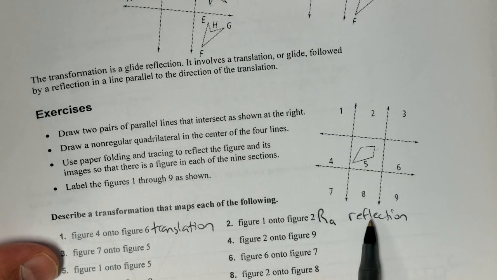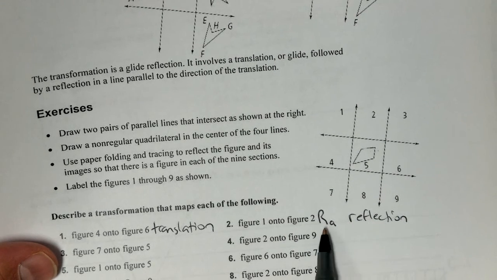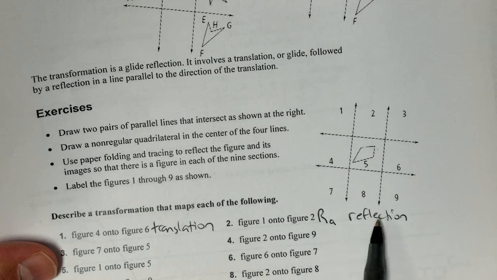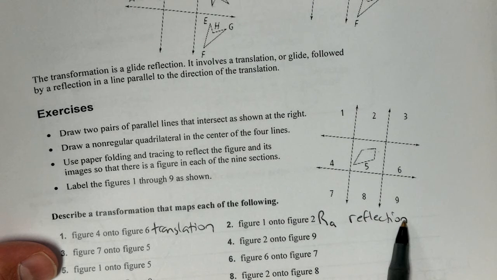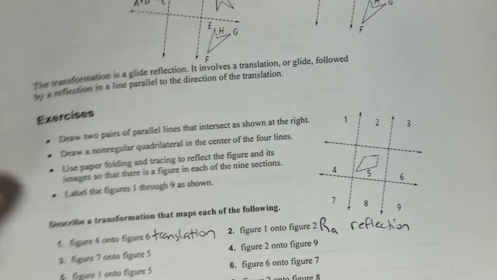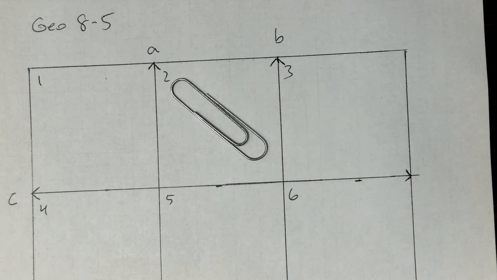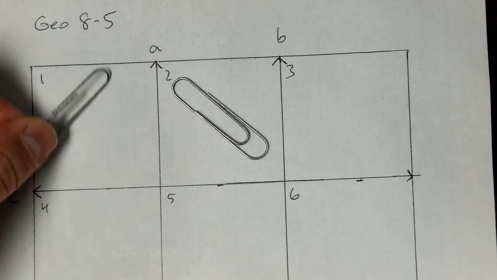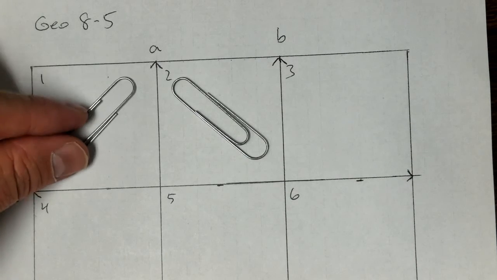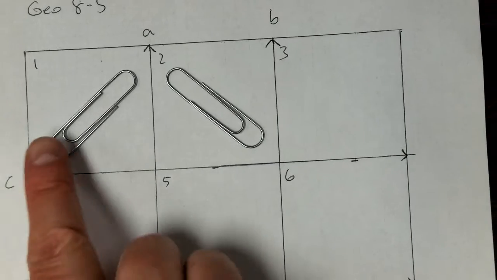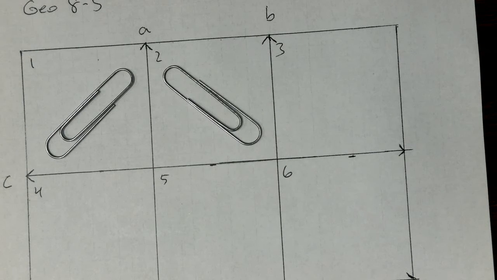So reflect across A, so RA, reflection. That's when it goes from what we originally had, which was like this, and then flipping. So that's a reflection. Does that make sense?